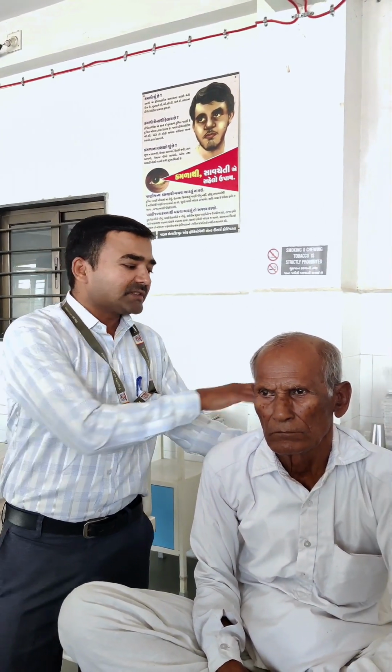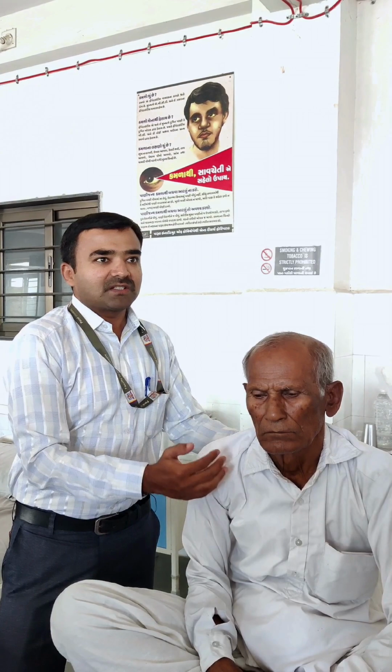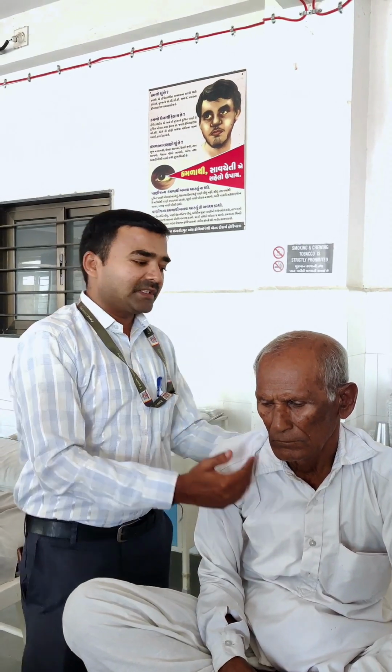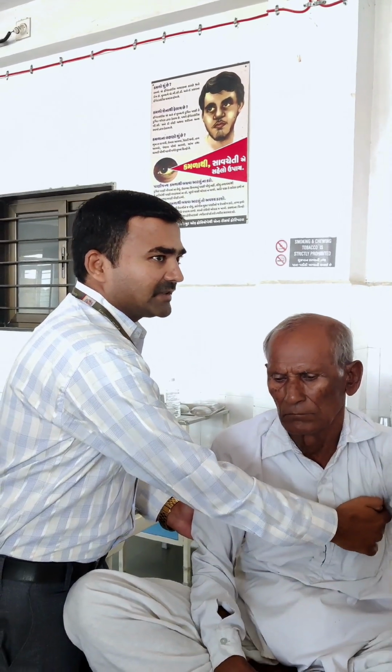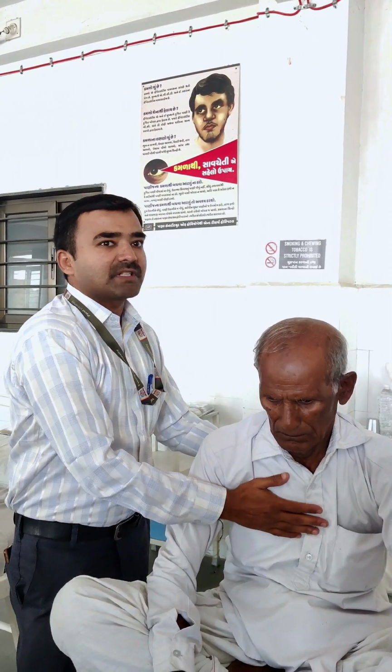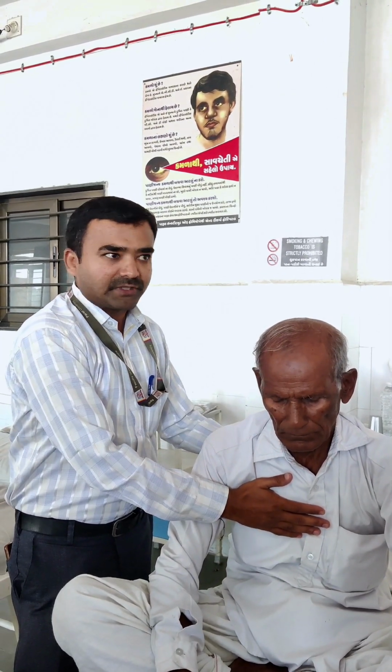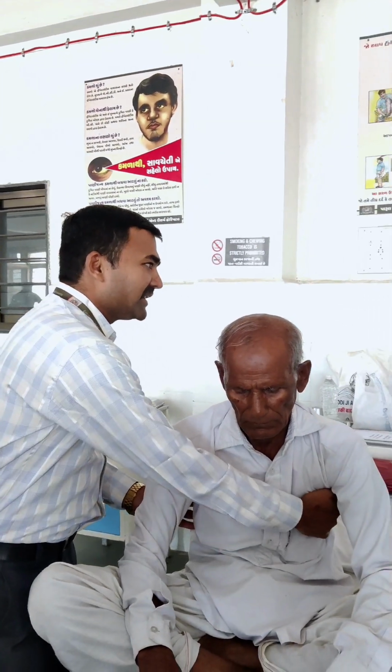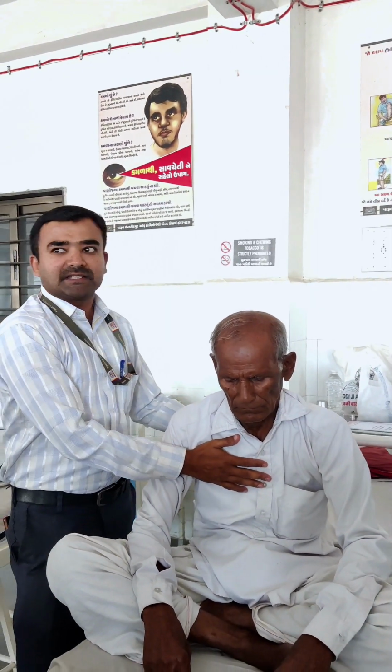Why? Because these deformities change the diameter of the thoracic cage. In a normal healthy individual, the transverse diameter of the thoracic cage is more than the antero-posterior diameter.